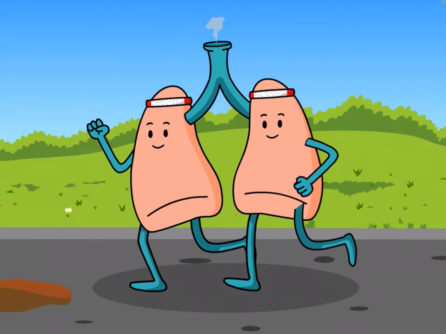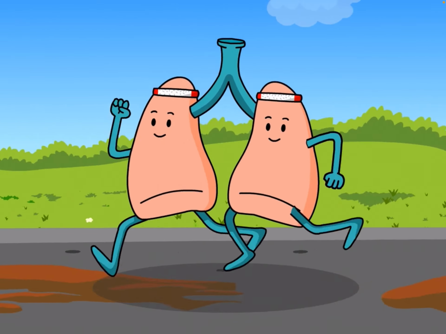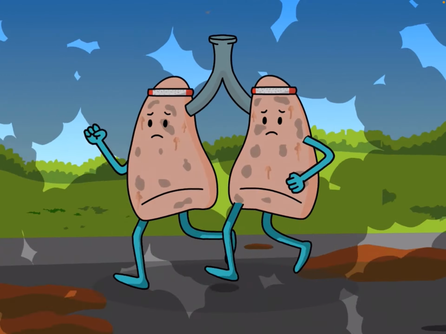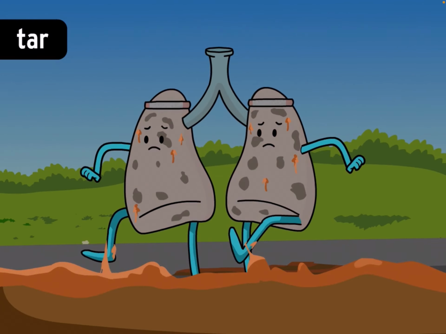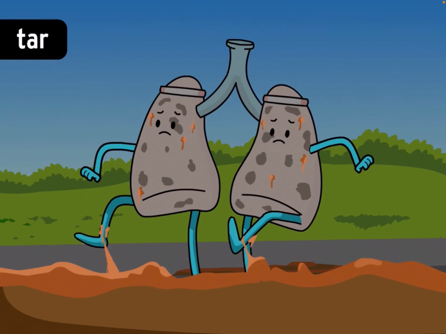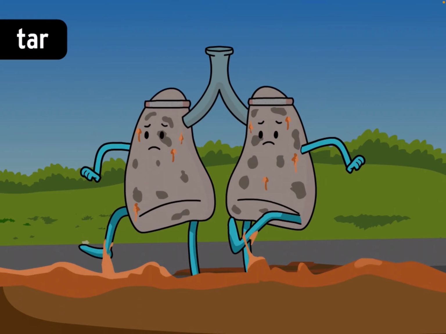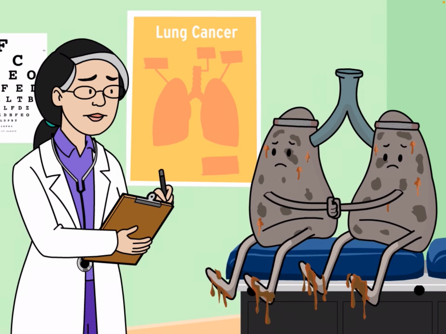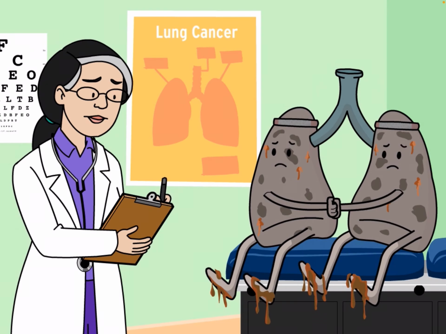Cigarettes stop your lungs from doing their job. They're supposed to take in oxygen so it can be carried to the rest of your body. But tobacco smoke contains a substance called tar. It's a sticky mixture of those dangerous chemicals we talked about. Tar damages the cells in your lungs, making it harder to breathe. Over time, that damage can develop into cancer. In fact, smoking is the number one cause of lung cancer.